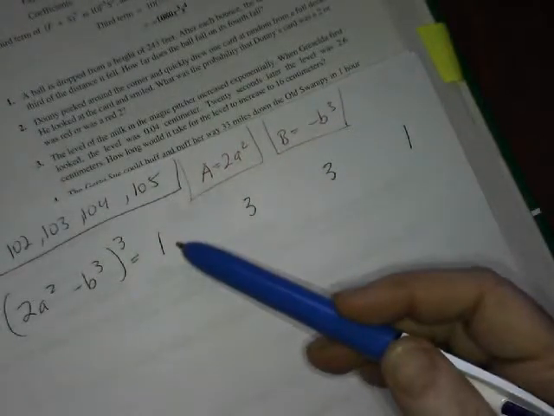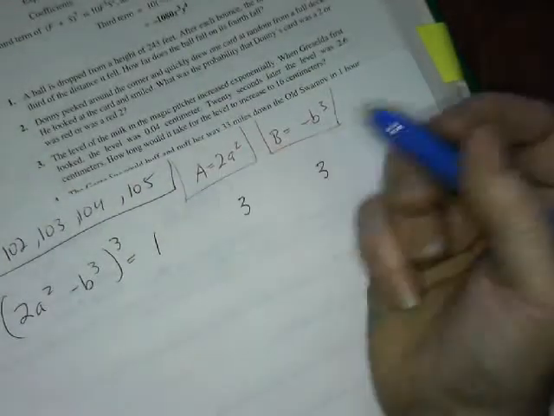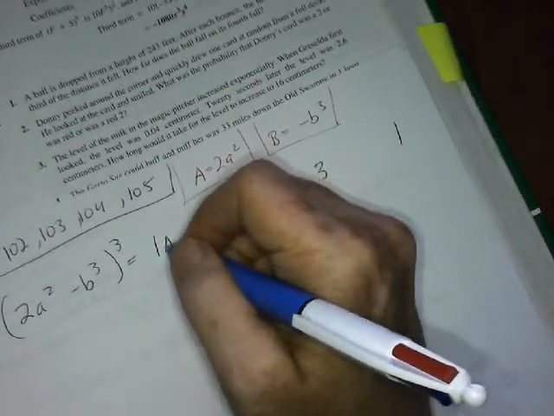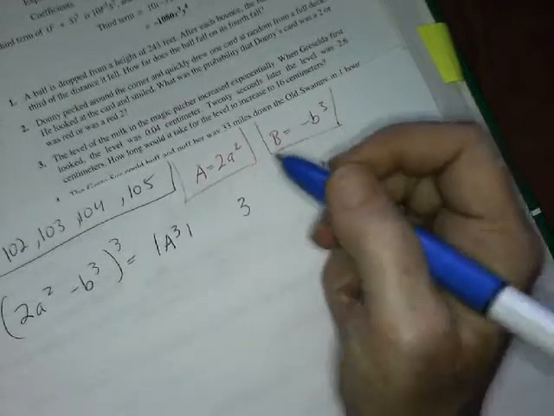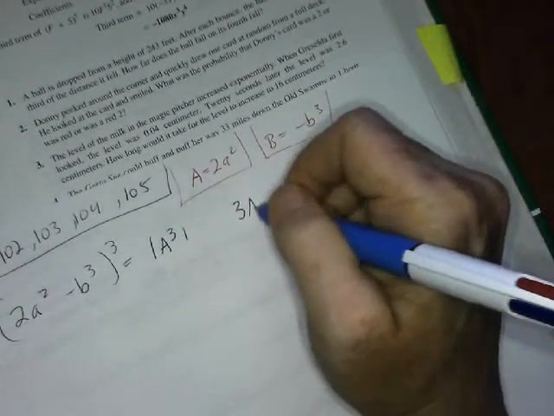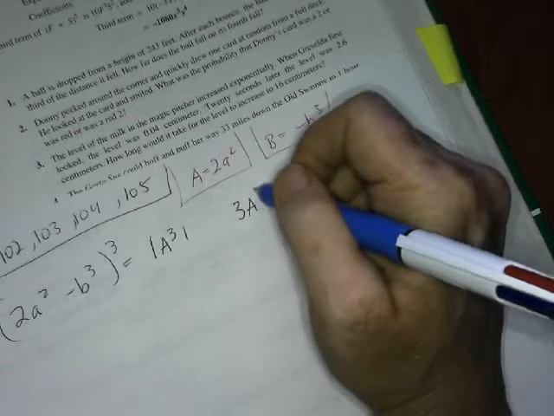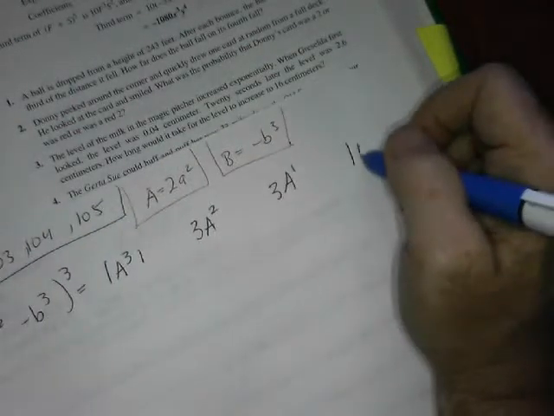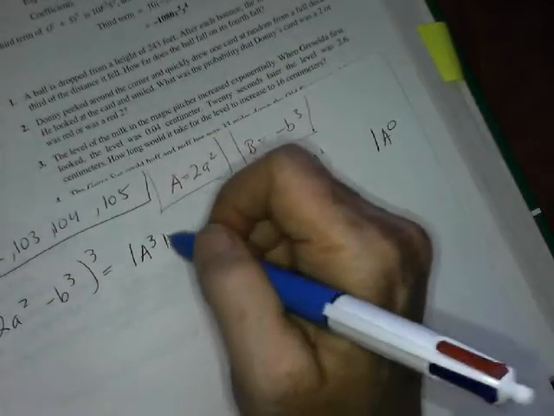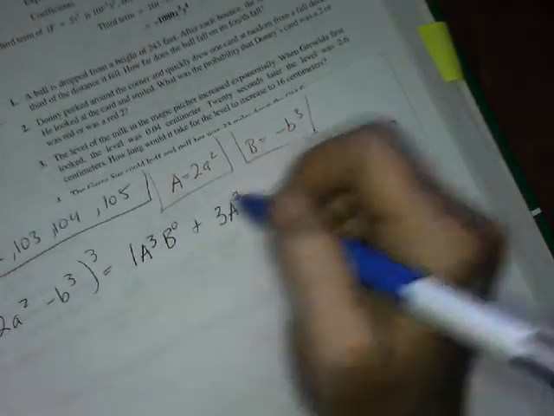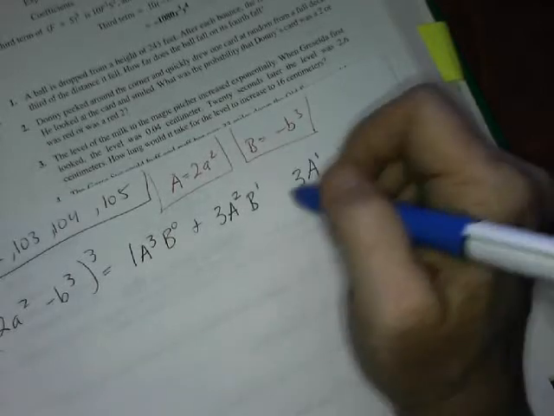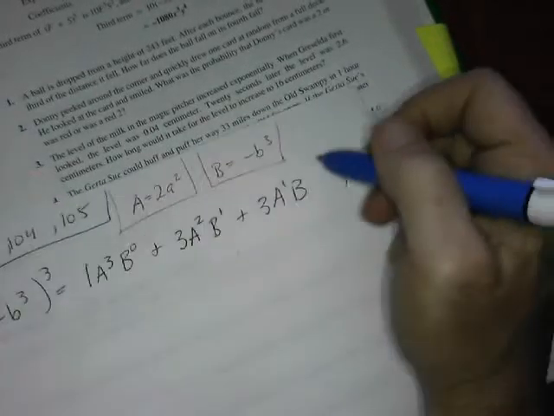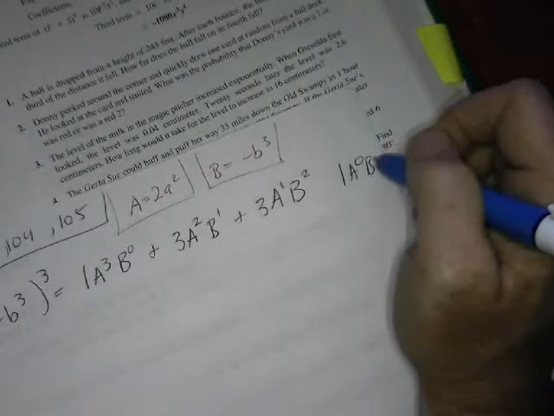Remember, a goes downhill: a cubed, then a squared, a to the 1, and a to the 0. And this one's going to go b to the 0, b to the 1, b squared, and b cubed.